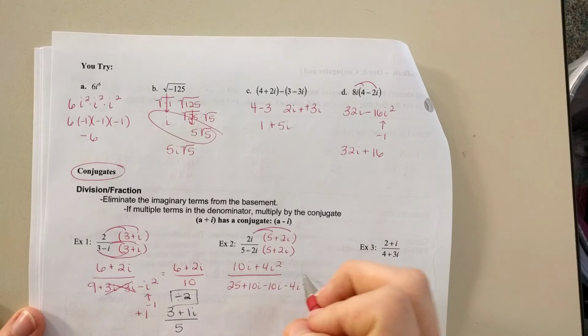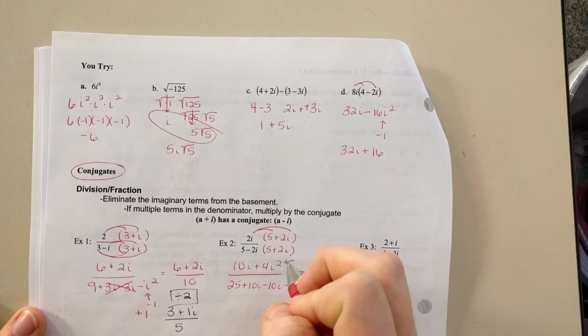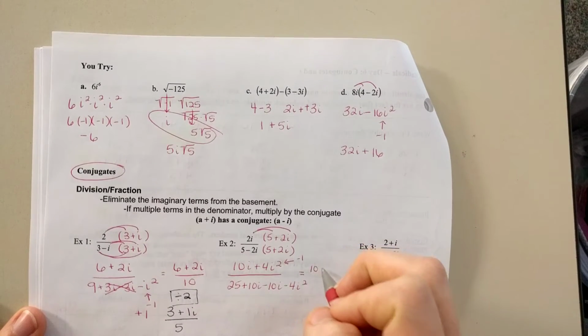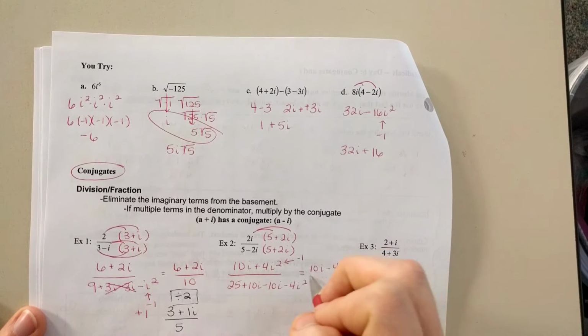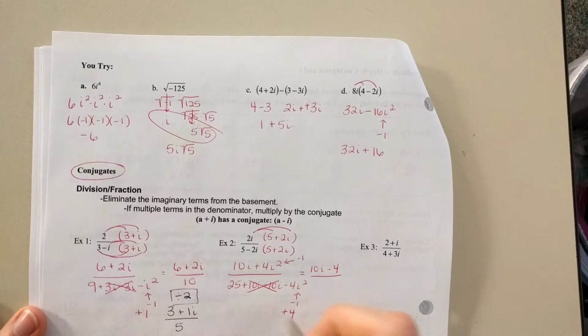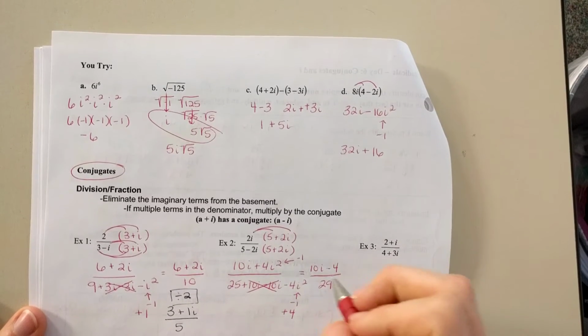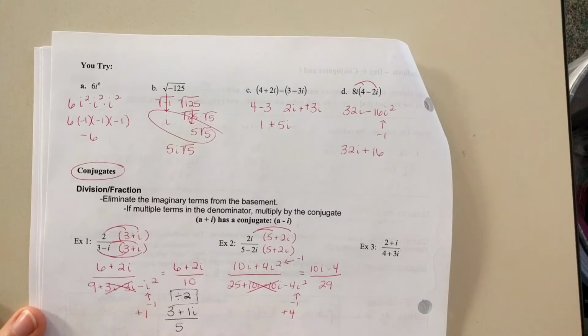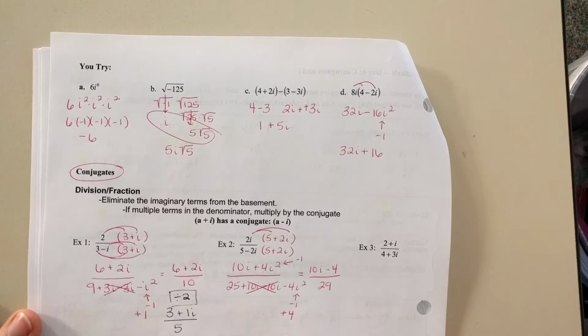Do a little simplifying. On the top, when you put in your negative 1 there, you get 10i minus 4. On the bottom, the middle 2 drop out. Putting in your negative 1 makes that a plus 4, and 25 plus 4 is 29. 10, 4, and 29 can't be reduced, so you're done.